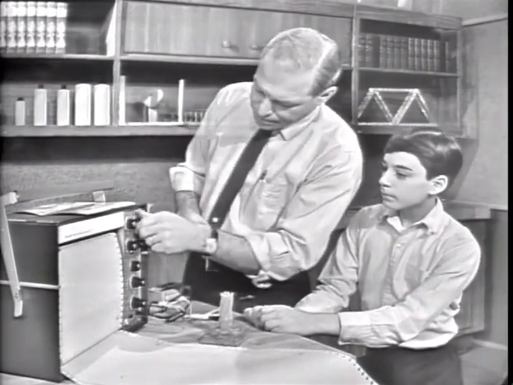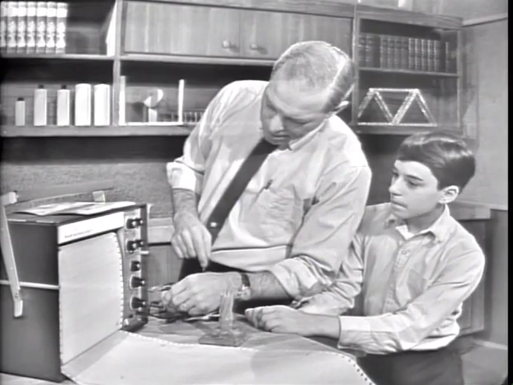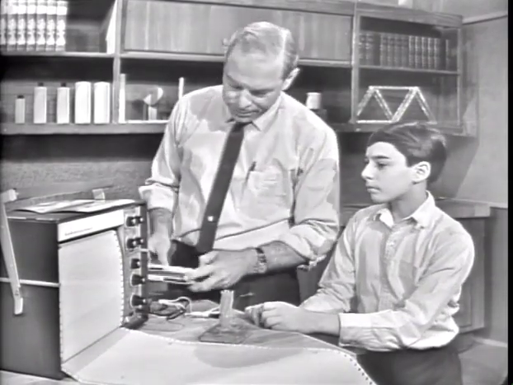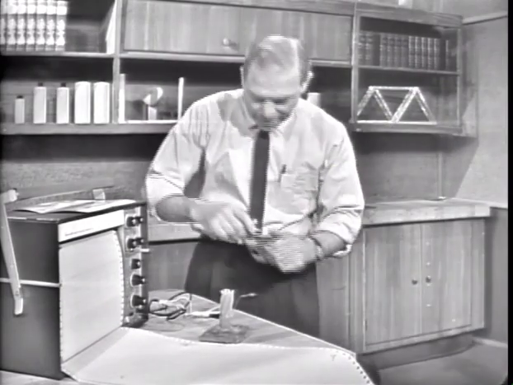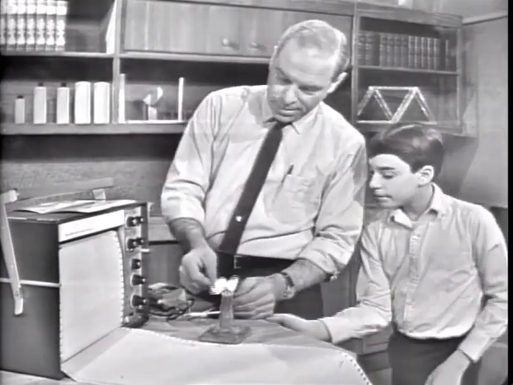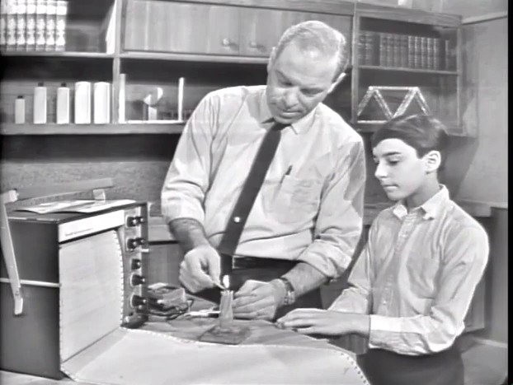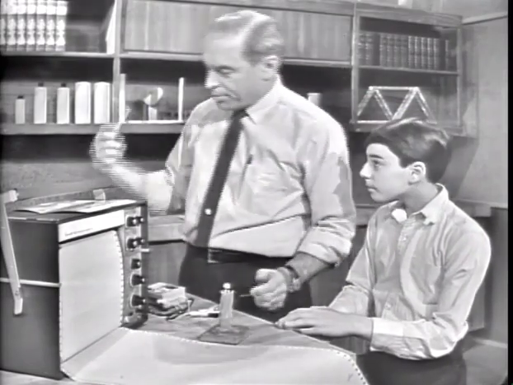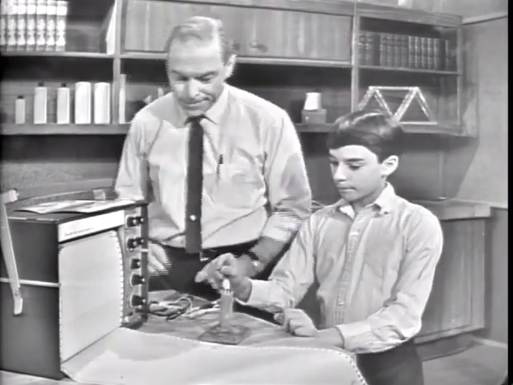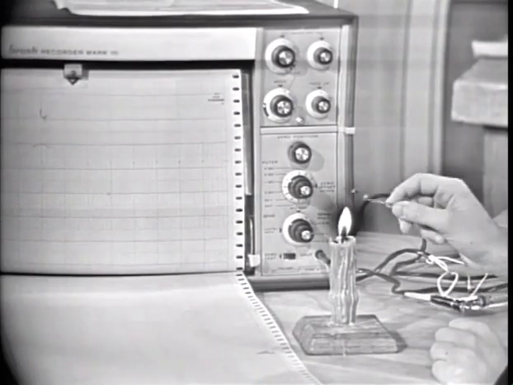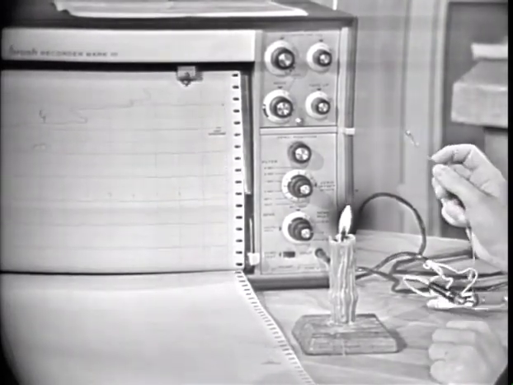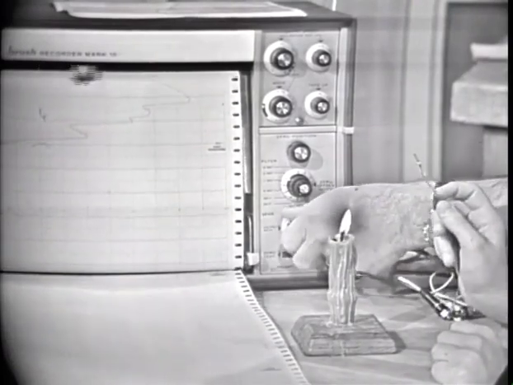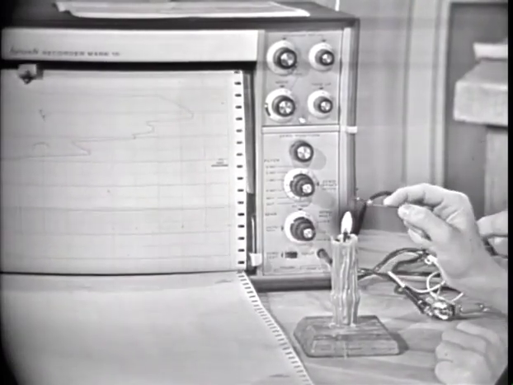Well, let's start it. And let's light the candle. Drop a match. Okay. You get it? Okay, now put the thermocouple over the... Wow. See it move? Uh-huh. Can't hold it there very long. Well, I'll switch it over to a different scale. Now you can put it right over there.